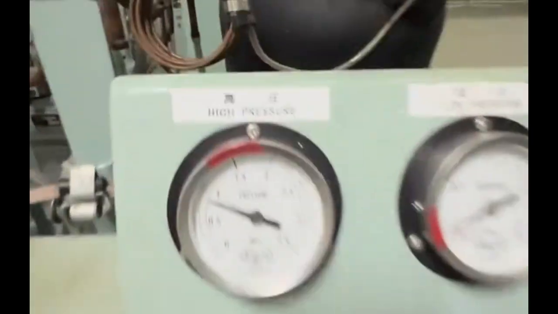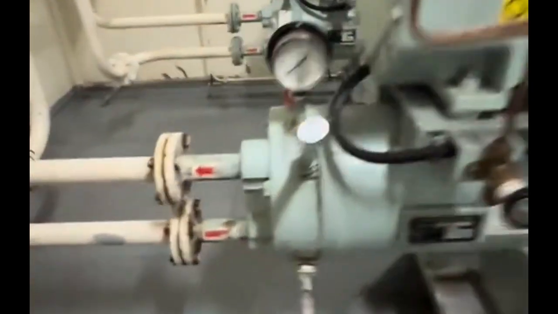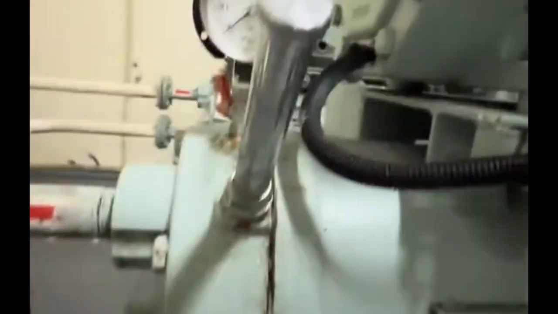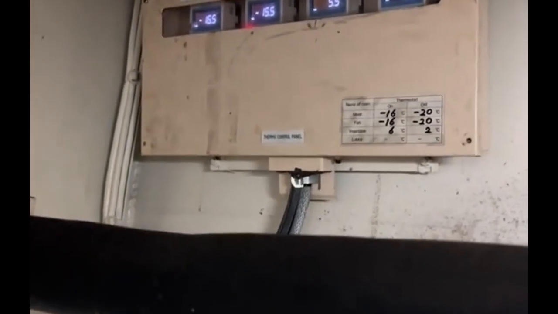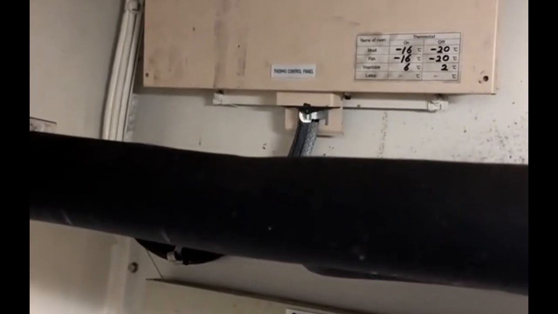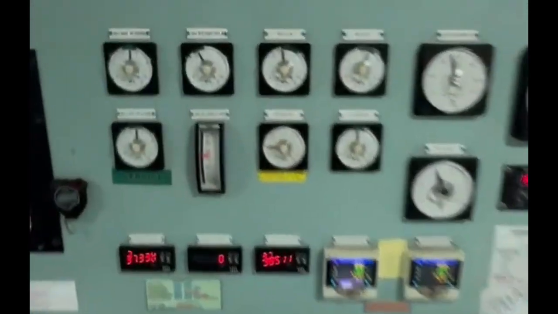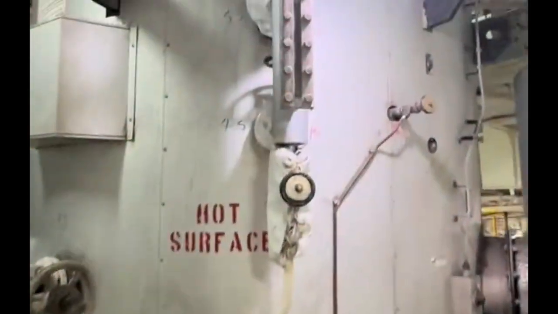For reefer provision plant, compressor high and low pressure, condenser seawater inlet and outlet temperature, refrigerant level and condenser side glass, and the provision chamber temperature for meat, fish, vegetables, and lobby. For auxiliary boiler, the steam pressure, and the boiler water level.